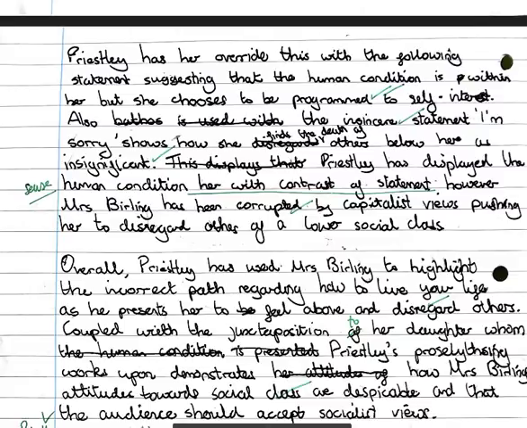Priestley has her override this with the following statement, suggesting the human condition is within her, but she chooses to be programmed to self-interest. Also, the insincere statement, "I'm sorry," shows how she finds the death of others below her as insignificant. Priestley has displayed the human condition here with contrast of statement. However, Mrs. Birling has been corrupted by capitalist views, pushing her to disregard others of a lower social class.